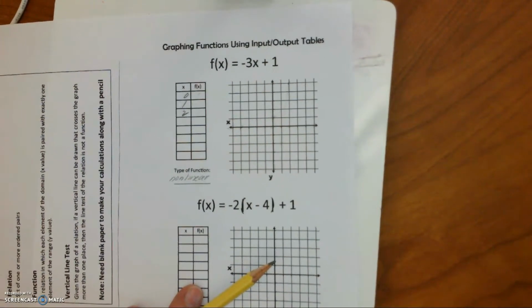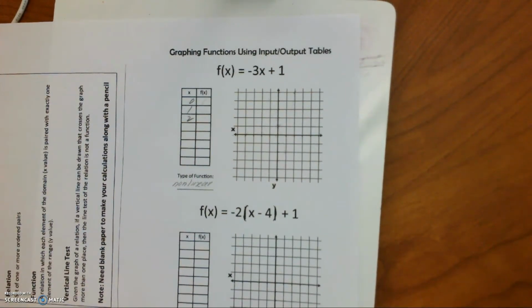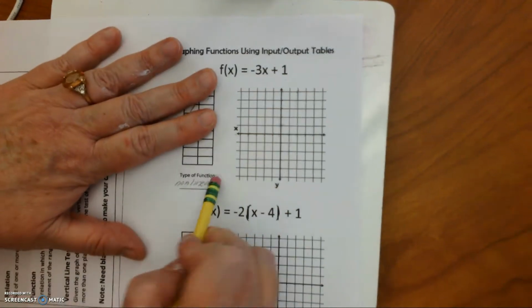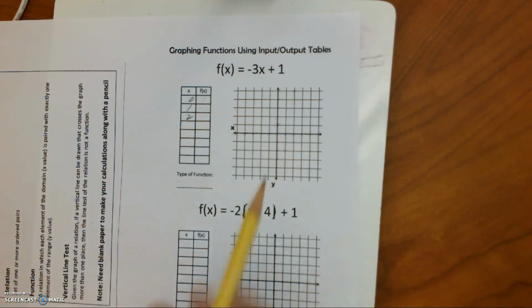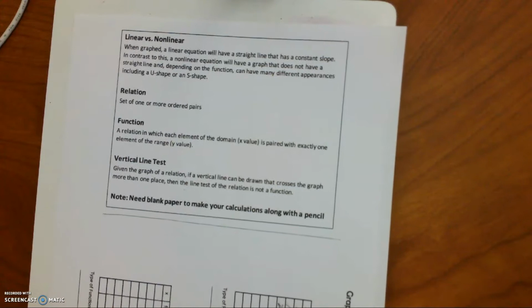Okay, we are going to do an instructional video on graphing functions using input-output tables. Our learning goal is to figure out what type of function it is, whether it's linear or nonlinear. First I want to go over what linear means versus nonlinear.